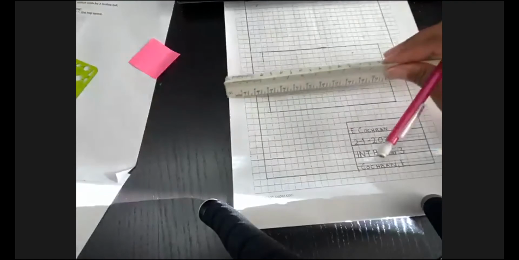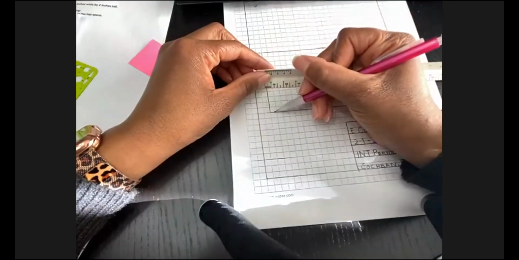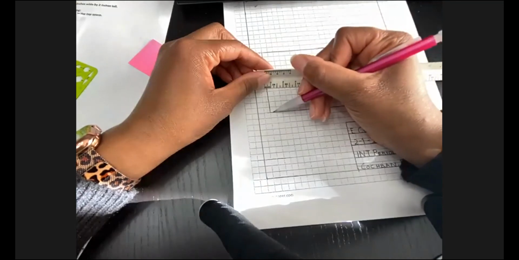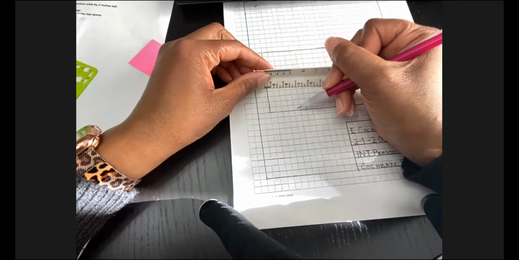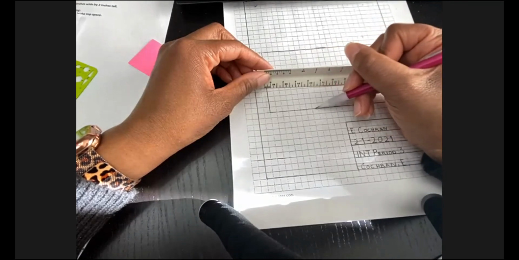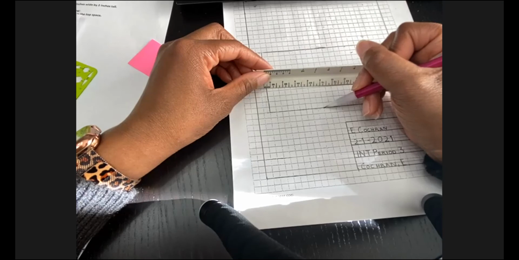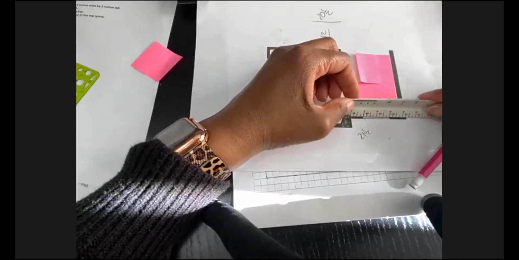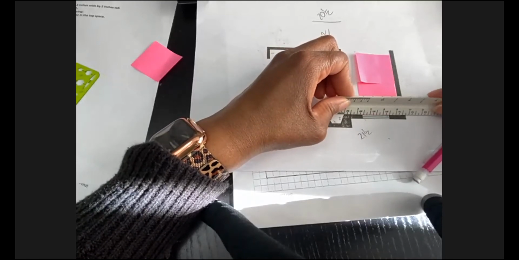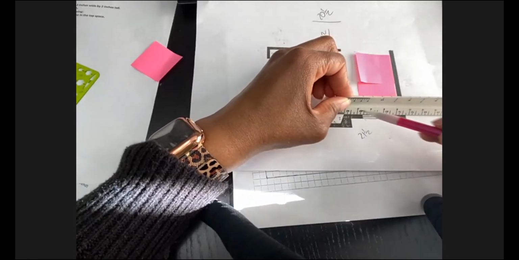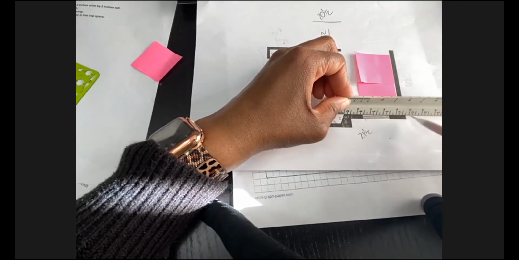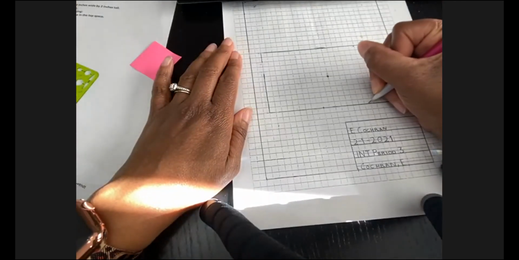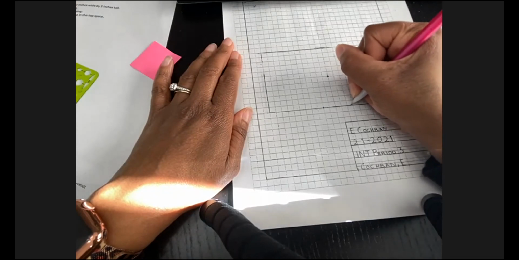Once again, I said 9, so we're going to count 9 squares. 1, 2, 3, 4, 5, 6, 7, 8, 9. I'm going to put a little dot there for reference. And then if I were to measure the other side, ideally, if we're keeping things in scale, this would be 9 as well. 1, 2, 4, 6, 8, 9. So I'm going to come in 9 from this side. 1, 2, 3, 4, 5, 6, 7, 8, 9.